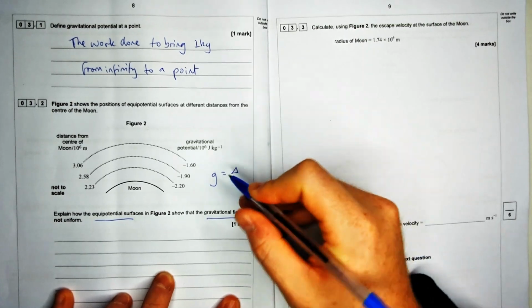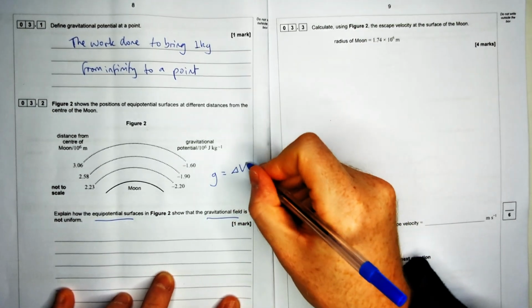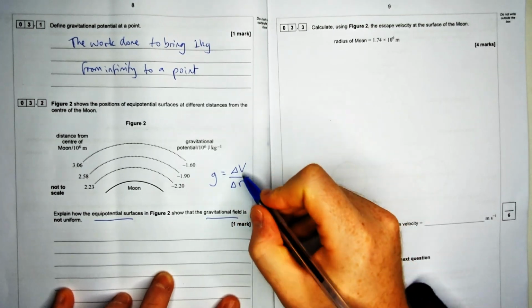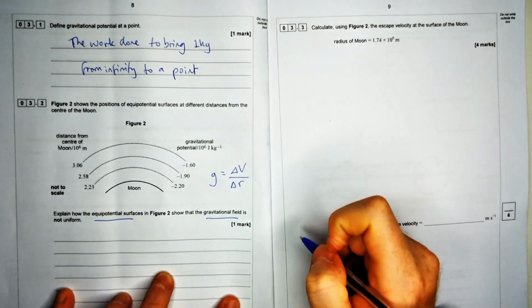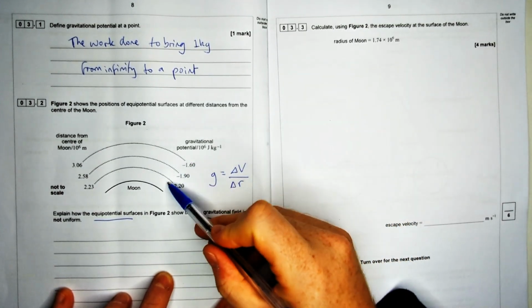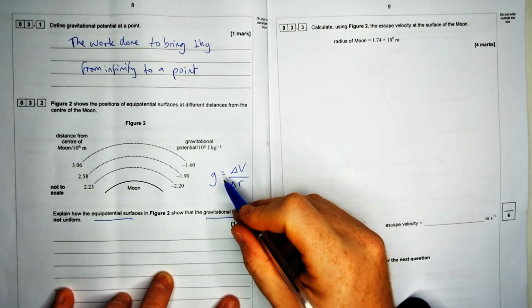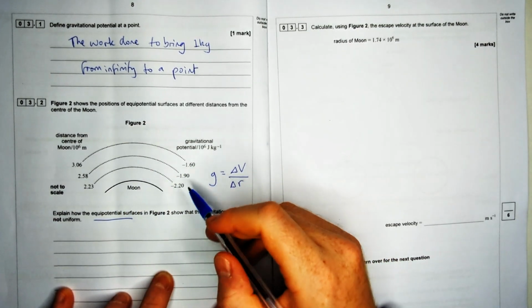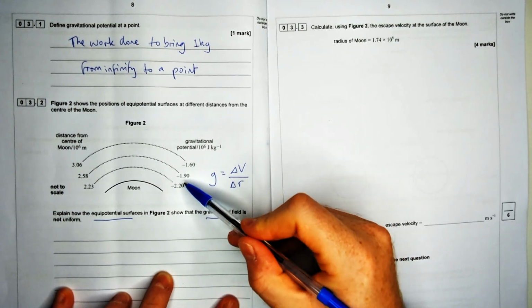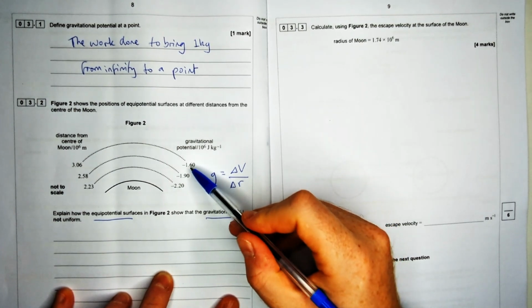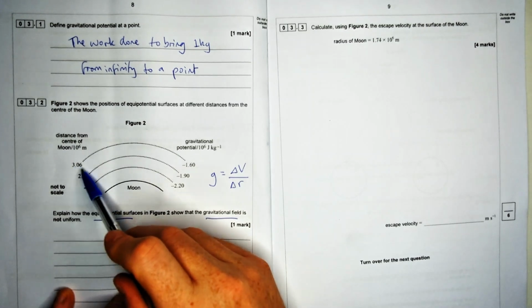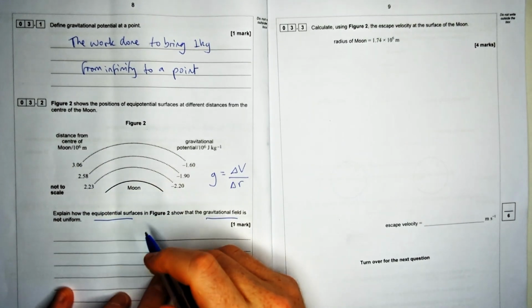Well, we know the relationship: gravitational field strength is equal to the change in potential divided by distance, or what's called the potential gradient. So we've got to look at the change in potentials and the change in distances and see if it's going to be constant for each one. Now, we don't actually have to look very hard to figure that one out, because we've got constant differences between the gravitational potentials, but the distances change each time. Those distances are not constant.